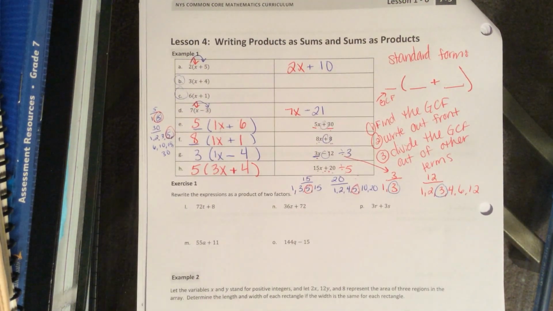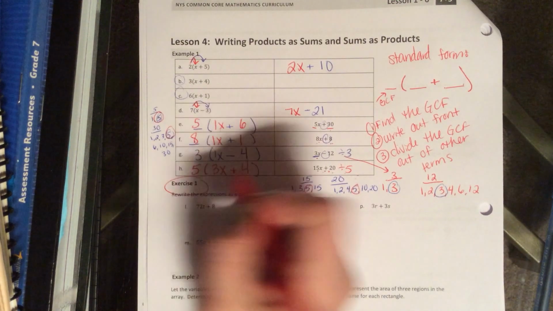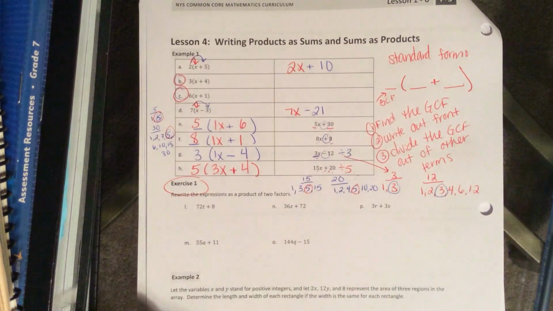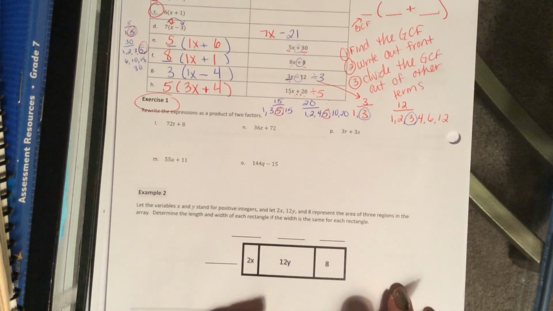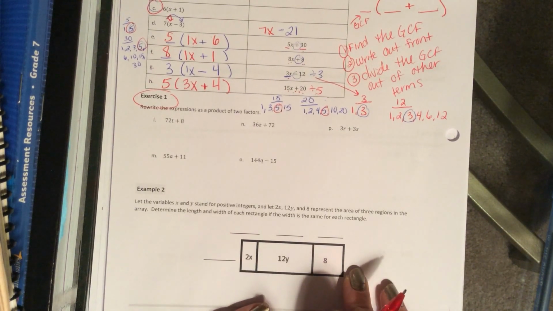Okay, and that's done. So you are going to do all of exercise 1. You're going to do B and C as well. But I'm moving on to example 2 in the process. So example 2 is a little bit harder just because it has 3 terms now. But that's really the only difference is that you just have 3 terms.